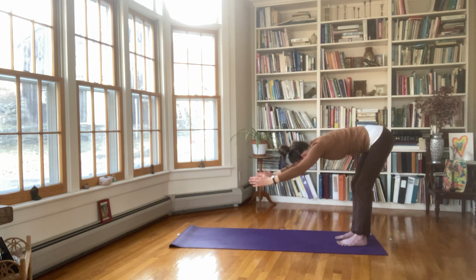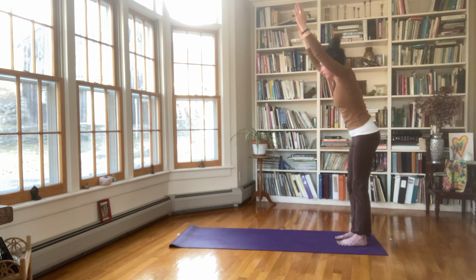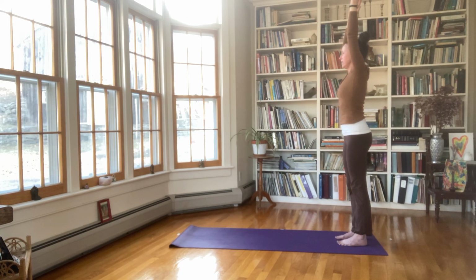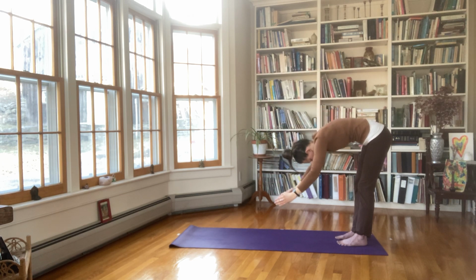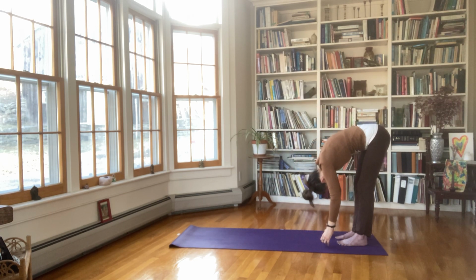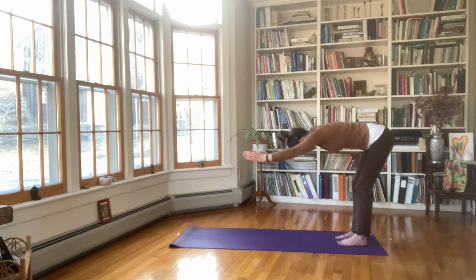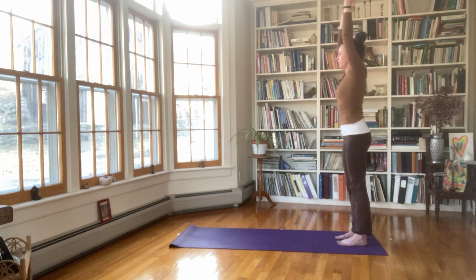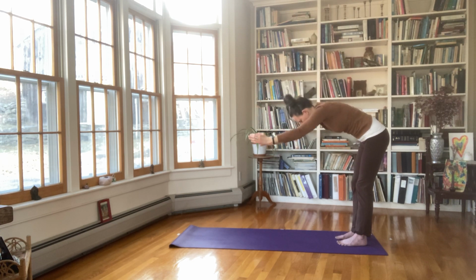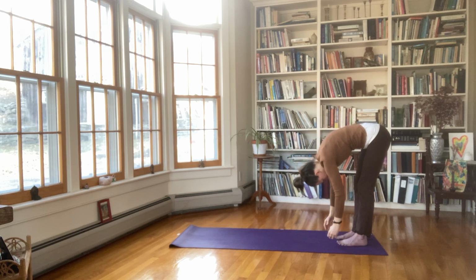Inhale, float up. Feel the spaciousness, the expansion as you lift. 2 more repetitions. Bend down with exhale. Float up with the inhale. Last time forward, we're going to go and stay in the forward bend. So as you come into this posture, check that you're, again, even on the front and back of the feet. Relax the shoulders. Stay while you inhale. Notice the air element filling the structure.